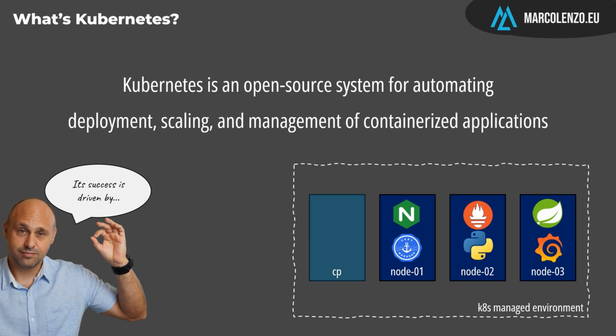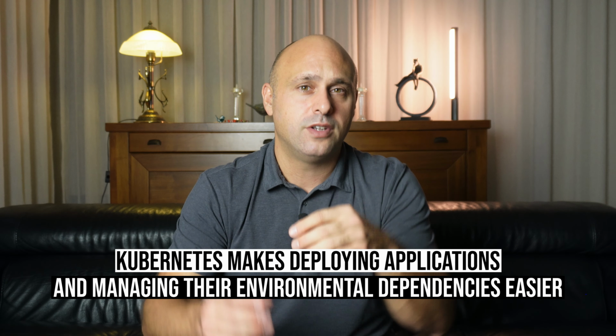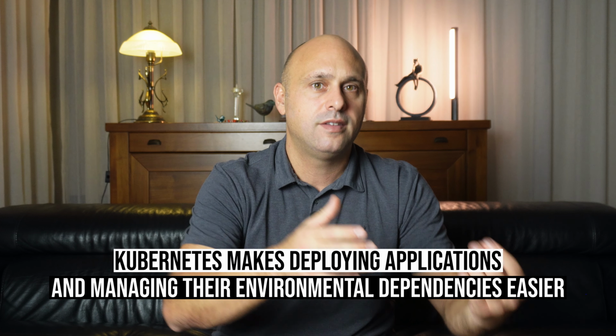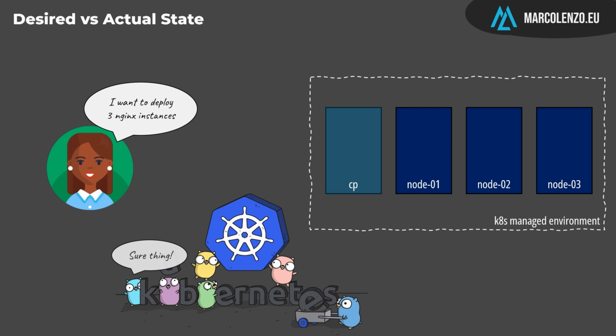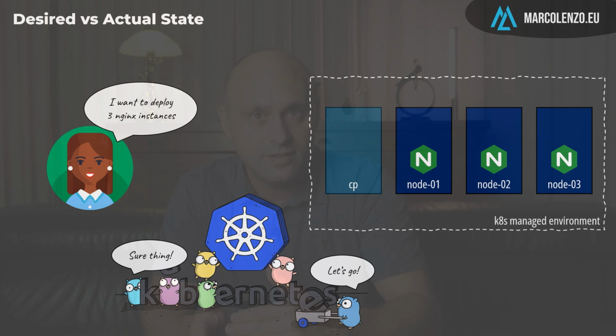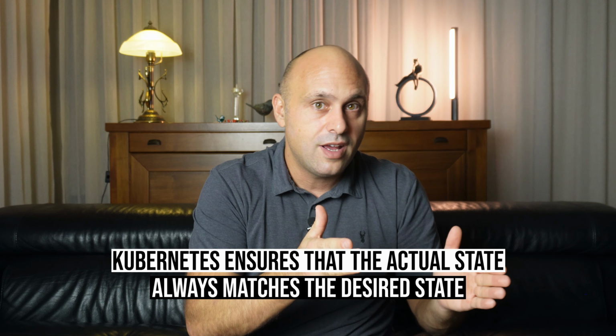The reasons why it's so successful are three: the wide array of features it offers, its control loops, and its extensible design. In essence, Kubernetes makes deploying applications and managing their environmental dependencies like network, configuration maps, secrets, and volumes easier. Engineers are responsible to define the desired state, while Kubernetes continuously monitors the system and reconciles any differences, ensuring the actual state always matches the desired state.